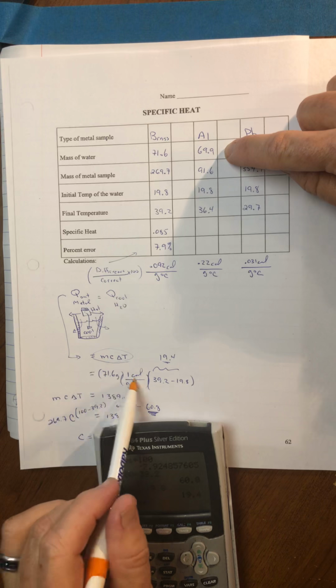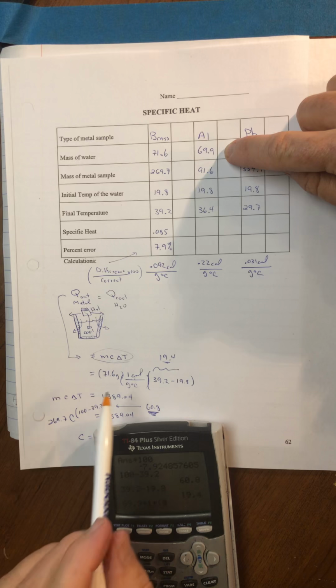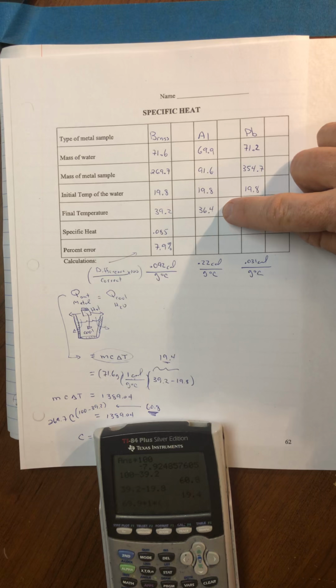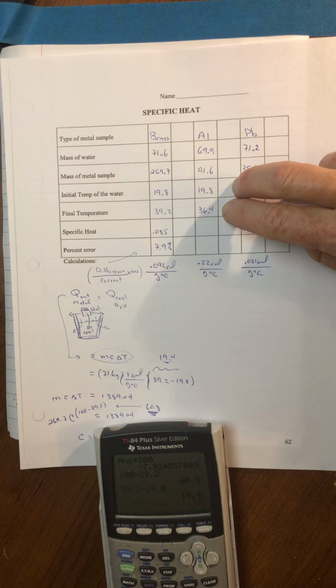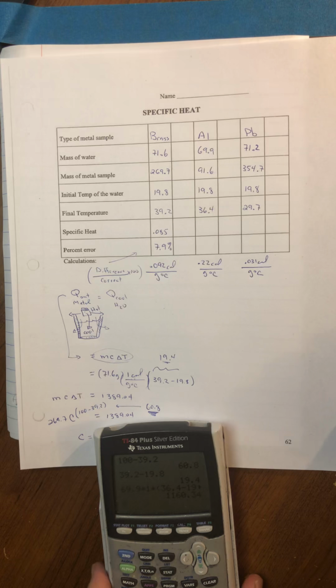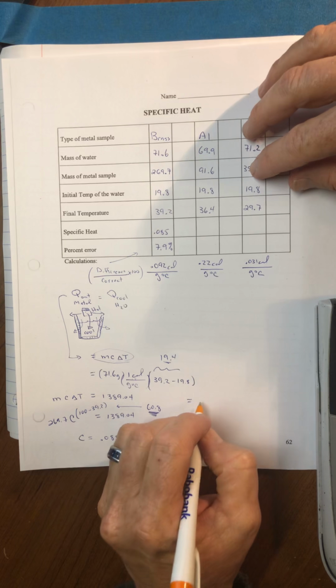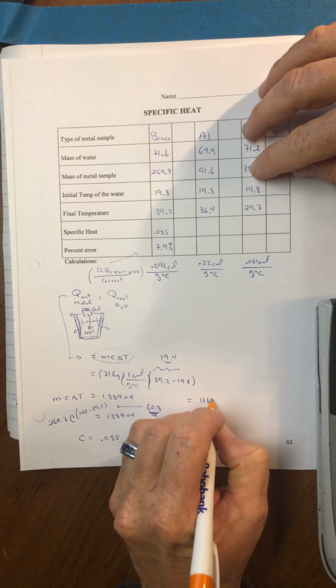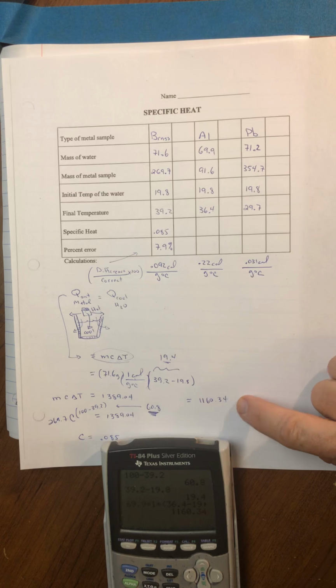We need to multiply it by the specific heat of water, that's 1. Then we need to multiply by the change in temperature, and so this would be 36.4 minus the 19.8, and I'll just put that right here for the aluminum, and so this would be 1160.34. So that's the amount of energy that would go into the water. And that was that first question.